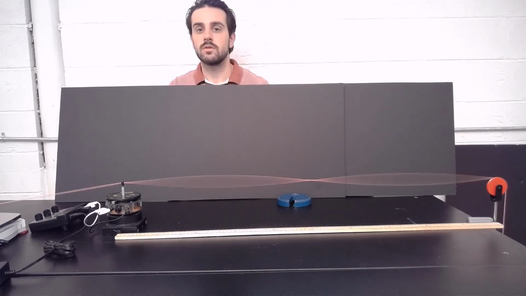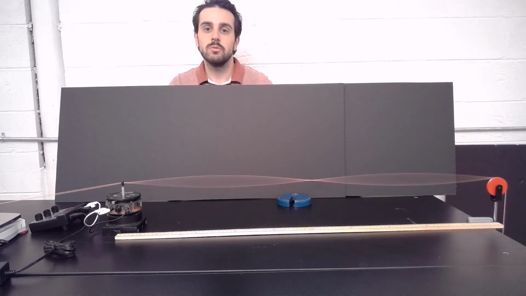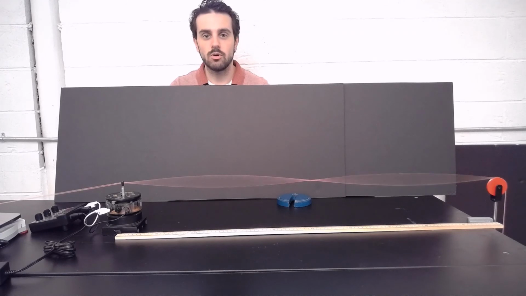on my string. After n equals 2, we'll move on to n equals 3 and 4, also continuing to record our tension, wavelength, and velocity of the wave.